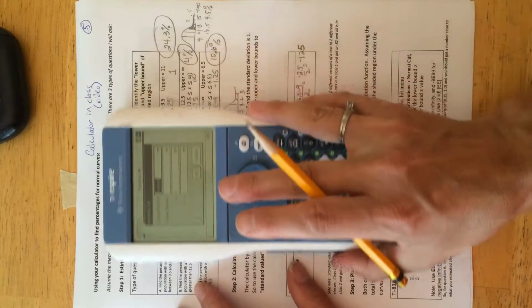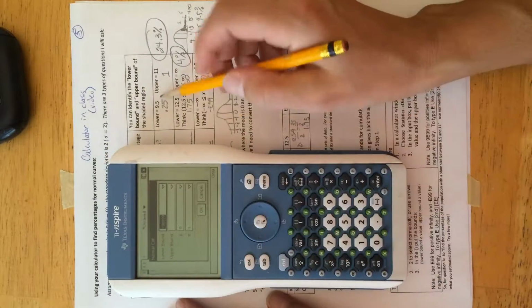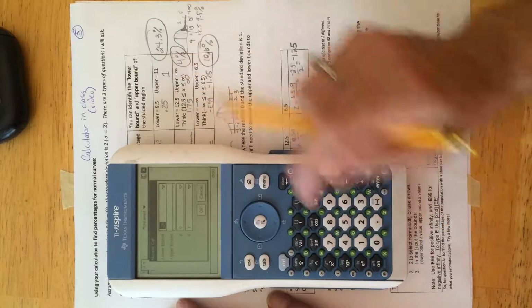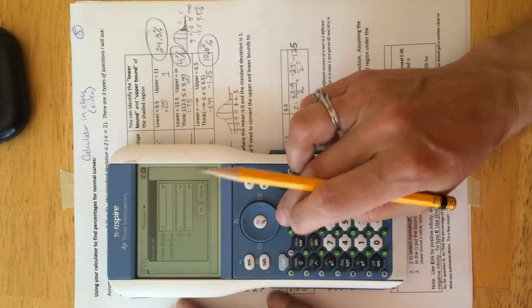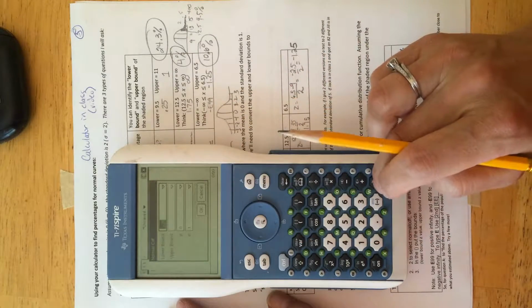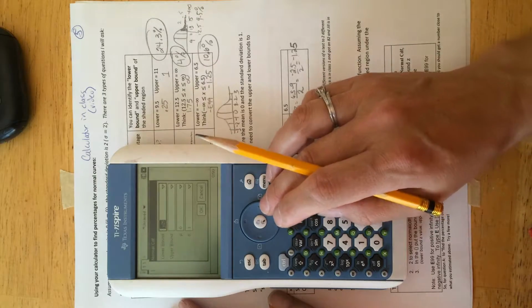So I'm going to do the same thing. My lower bound in this case is 0.25, and my upper bound is going to be 1. Oops, my lower bound was 0.25.